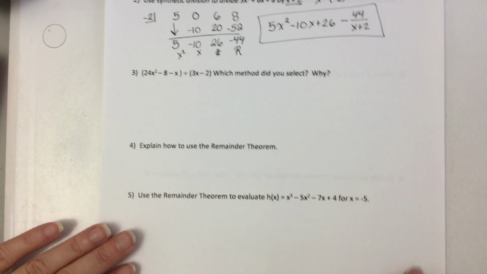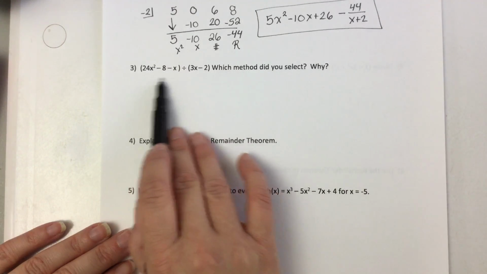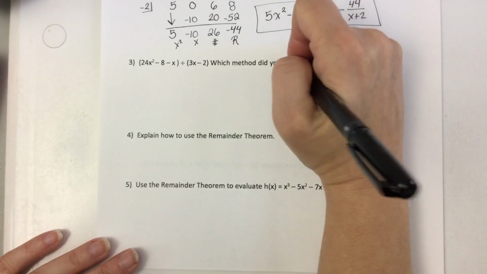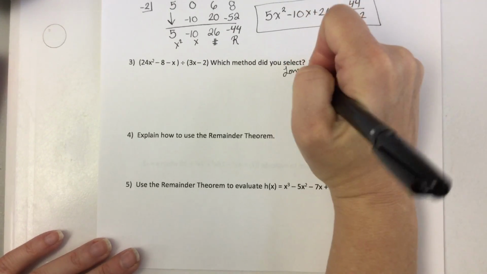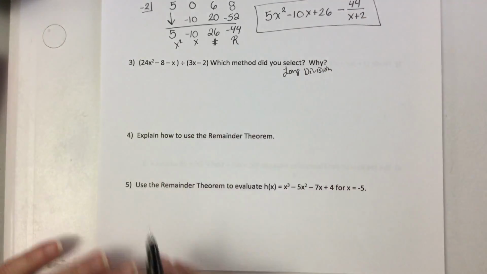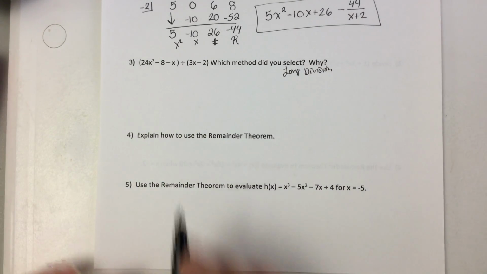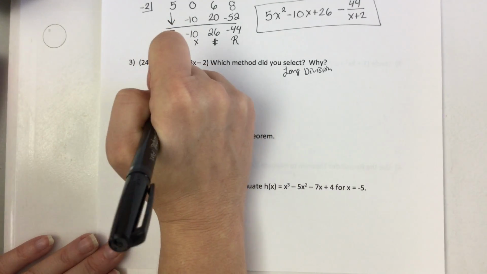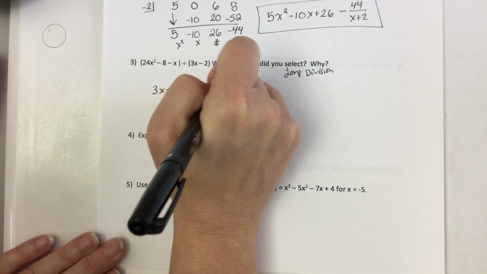Okay, let's go ahead and divide these. If I want to divide these two, it's going to ask you to choose a method. We are going to do long division. And why? Because it's not in the correct form for synthetic division. So I go ahead, whatever you're dividing by, 3x minus 2, that will go on the outside.